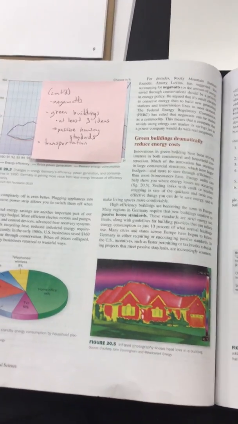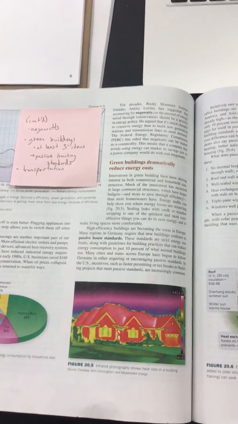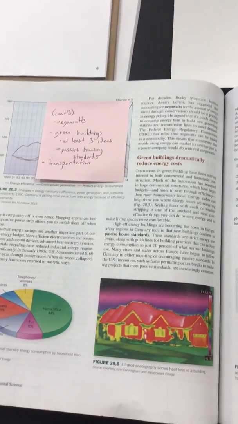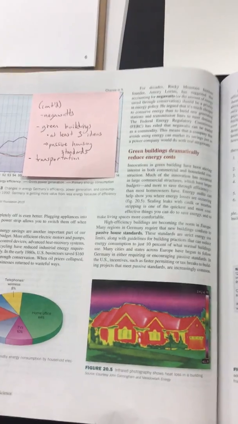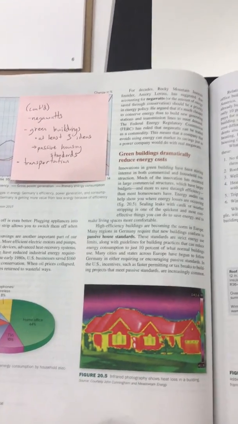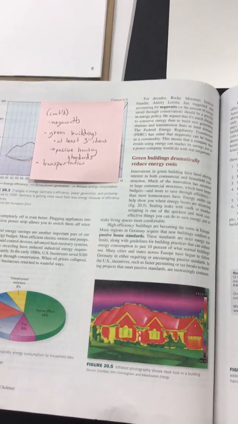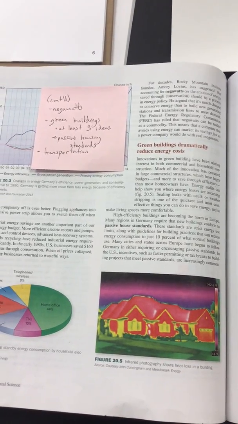Green building. If you are able to build a new house, there's a ton of things you can do to have a building that is economically and environmentally friendly. And most of the things will pay for themselves after 5 or 10, maybe 20 years at the most. So you should know specifically from green buildings at least 3 different ways or ideas, things that you can do to make a building greener. This is related to passive housing standards.